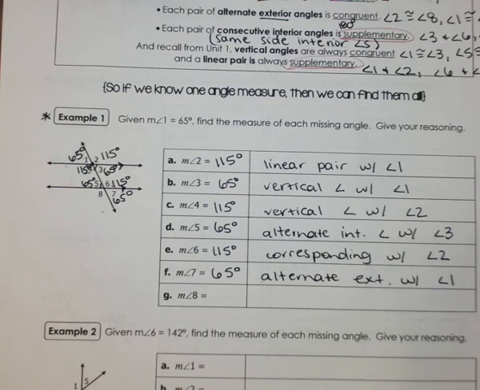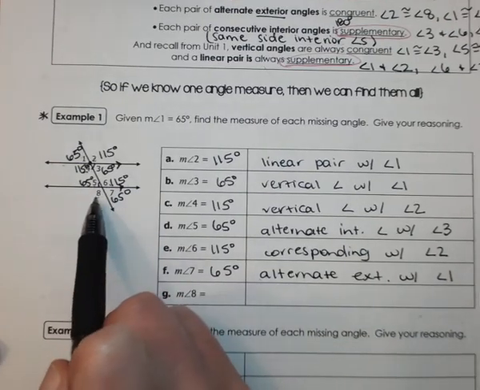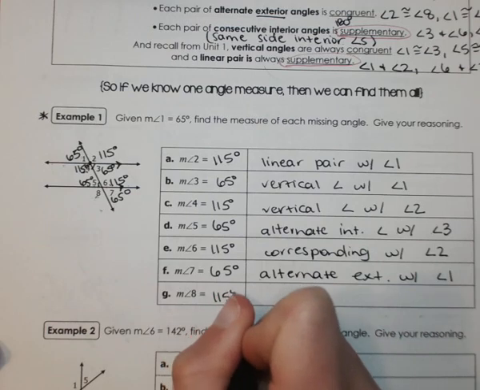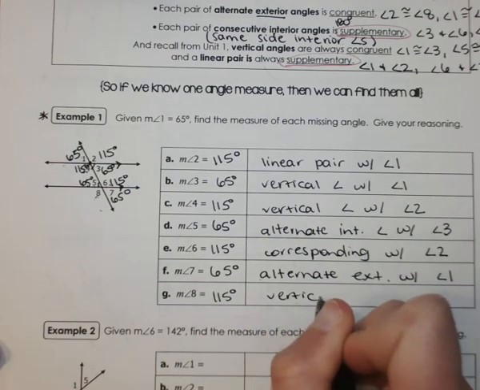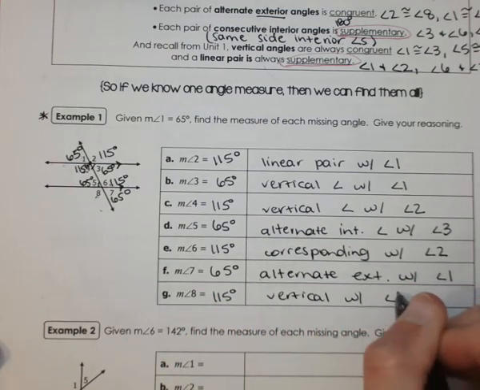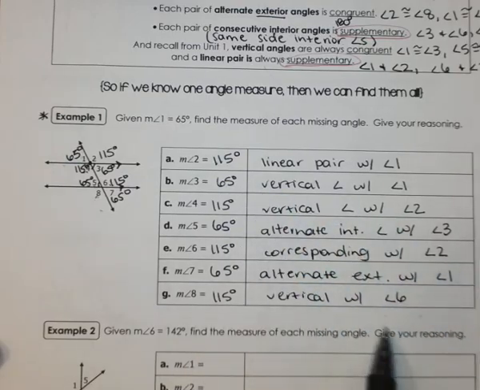Measure of angle 8. Let's say we've done linear pair, vertical, alternate interior. I think the only one we haven't used would be the consecutive interior or the same side interior. Everything else we've used, so measure of angle 8, that's not going to be consecutive interior because it's on the outside. Let's just say it's going to be vertical angles with angle 6. Again, there are multiple correct answers for these problems.